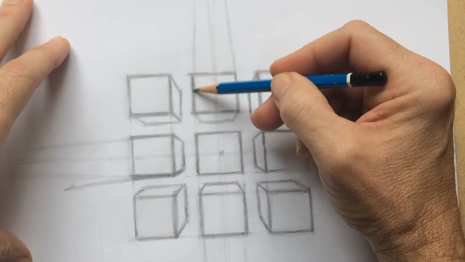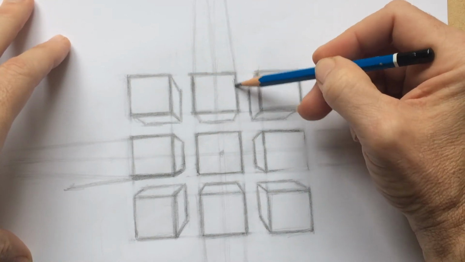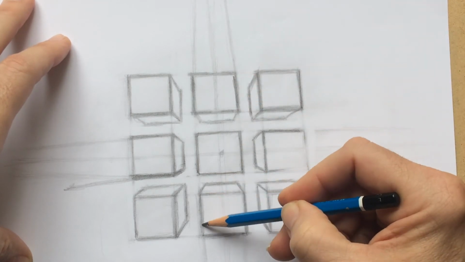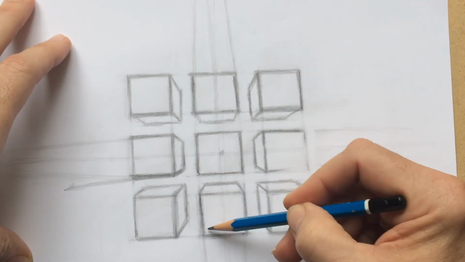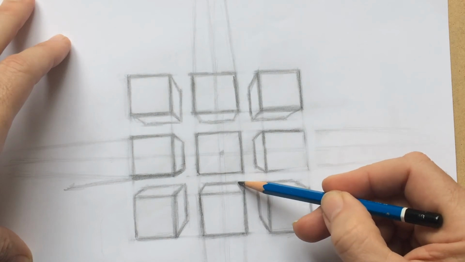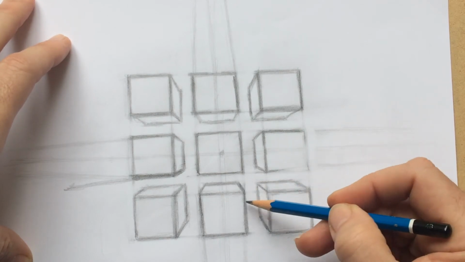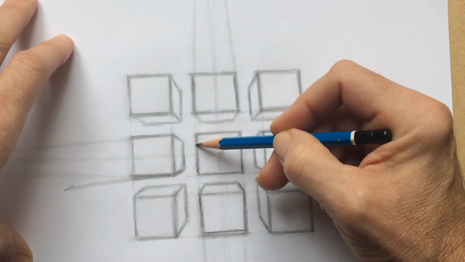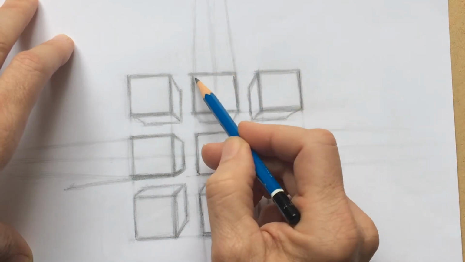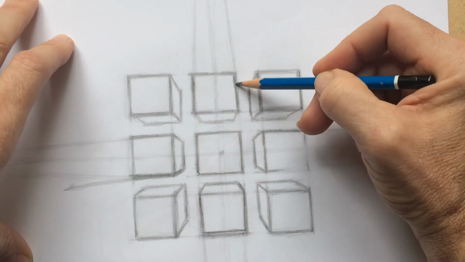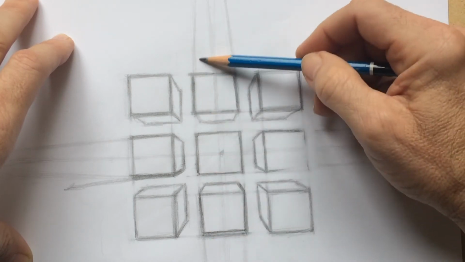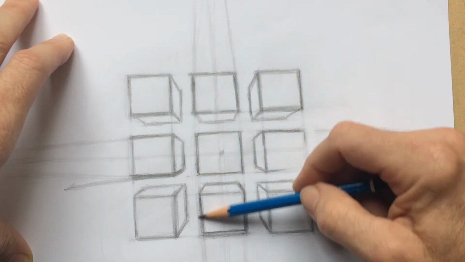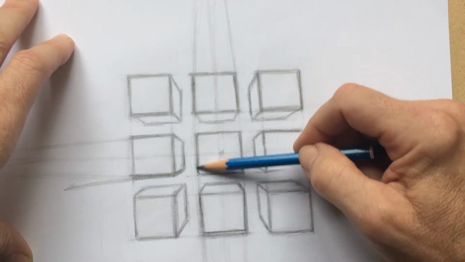So I'm going to adjust all these things in that fashion to follow that idea. And things will get interesting when we get to the corners. More interesting than they already are. But if you can see, there's sort of this bulging sensation.